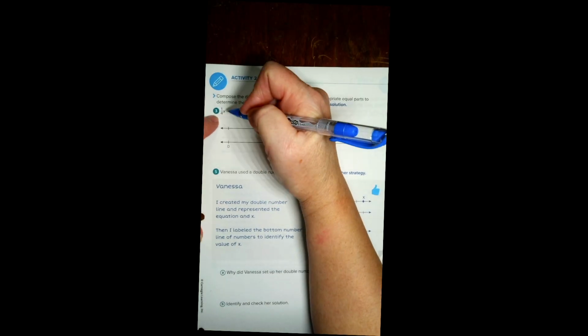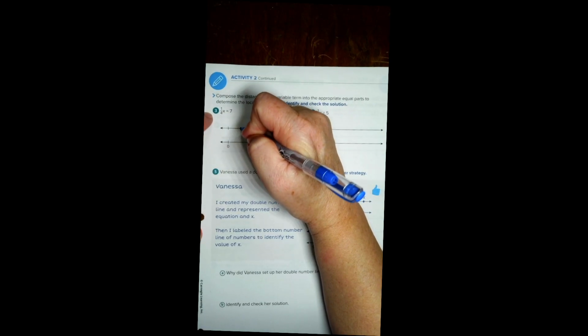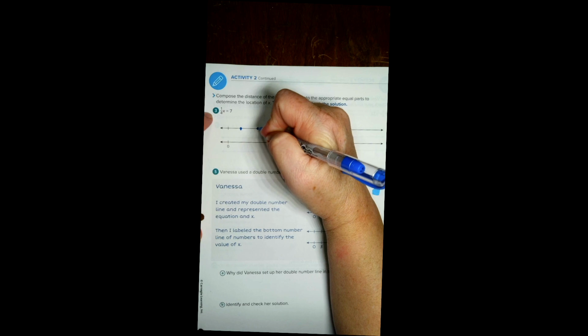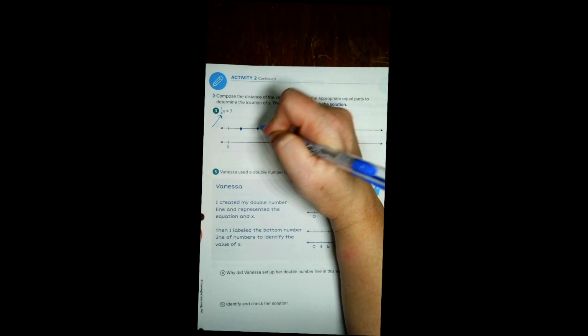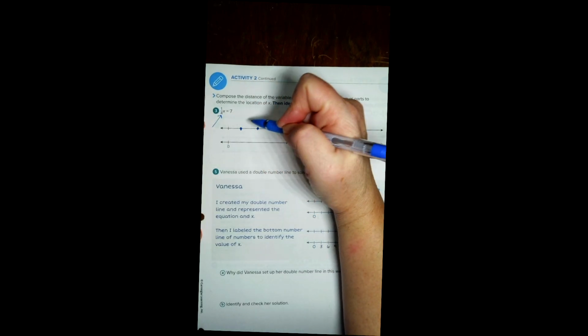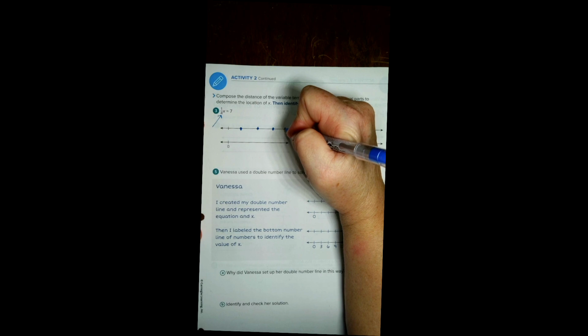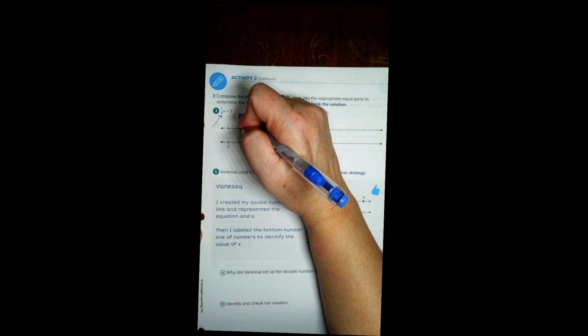Compose the distance of the variable term into the appropriate equal parts to determine the location of x. So now we have 1/4 size distances for x. So if we break this into fourths, this tells us how many parts we are going to set up our double number line into. So 4. So here we would have 1/4.